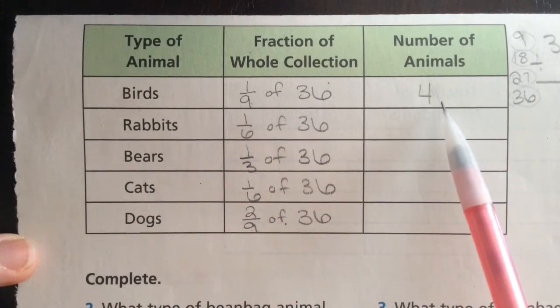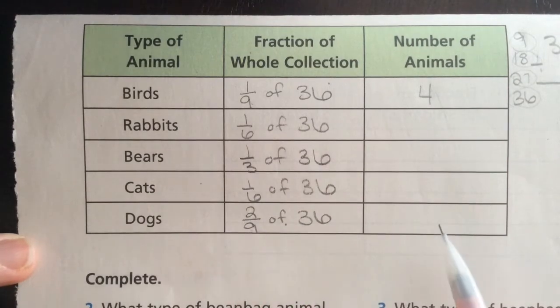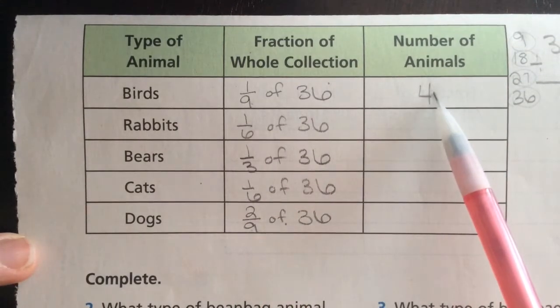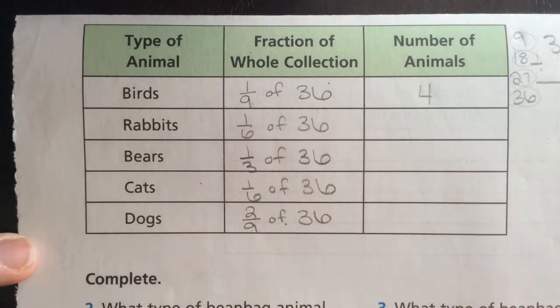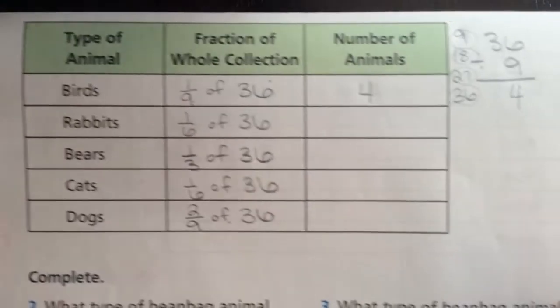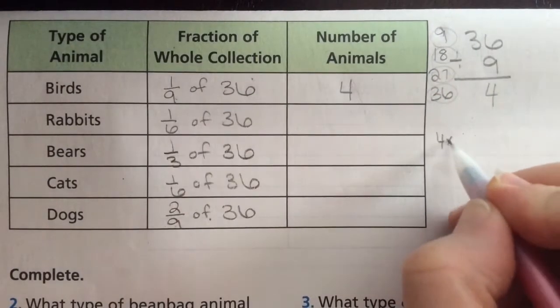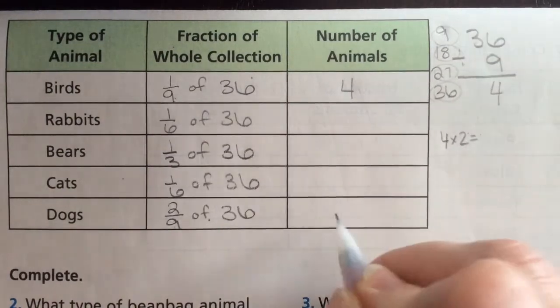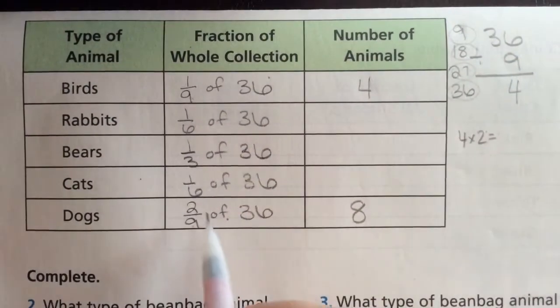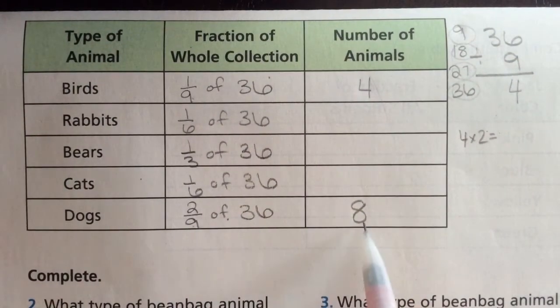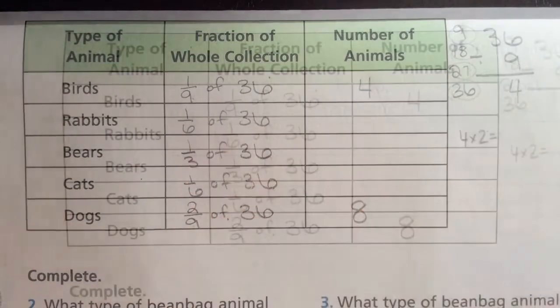1/9 is 4. So what's 2/9? Well, I'm going to take 2 groups of these. So it's 4 times 2 equals 8, because I'm saying I have 2/9 gives me 8, 1/9 gives me 4.